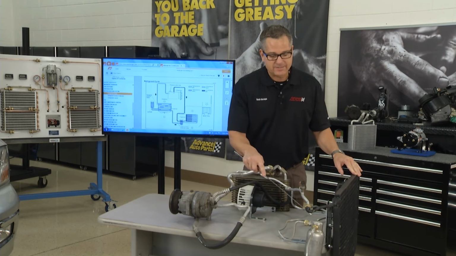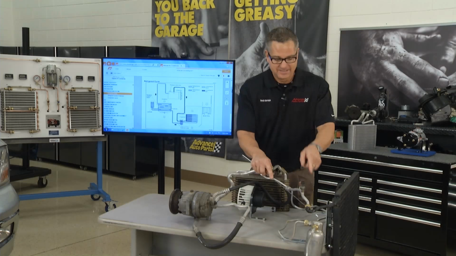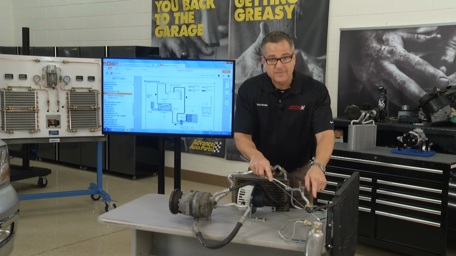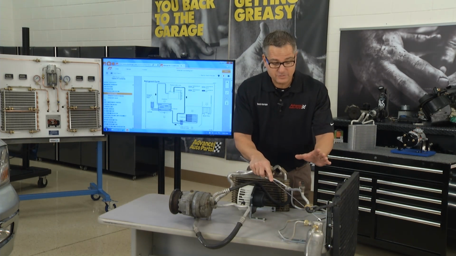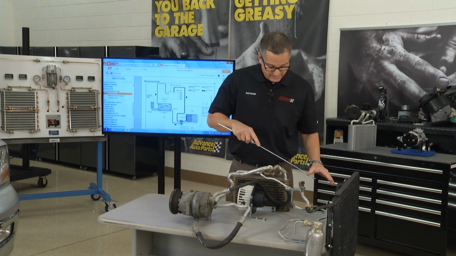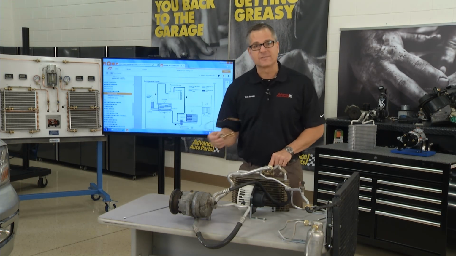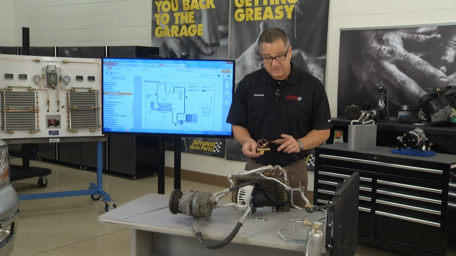Then what we do is we come out to that receiver dryer in the liquid line. Accumulator in the gas line, this one's in the liquid line. As we come out of that, it does the same job, okay? It still cools, it still cleans, and stores a little bit of refrigerant. It comes through here, and then it goes into what's called a TXV, thermostatic expansion valve. And I got one right here cut away, so you can see what happens.